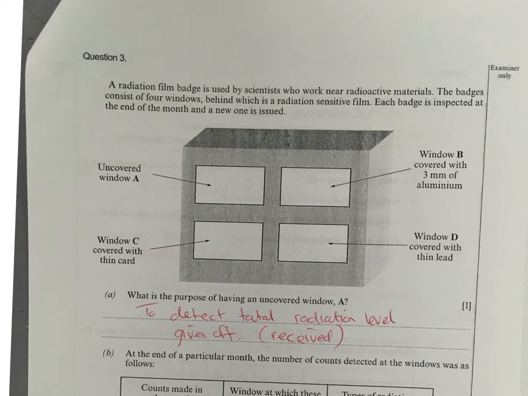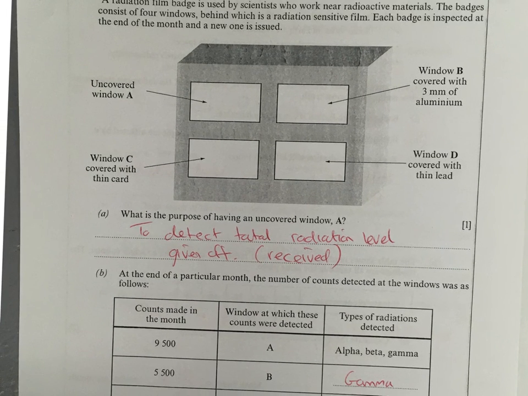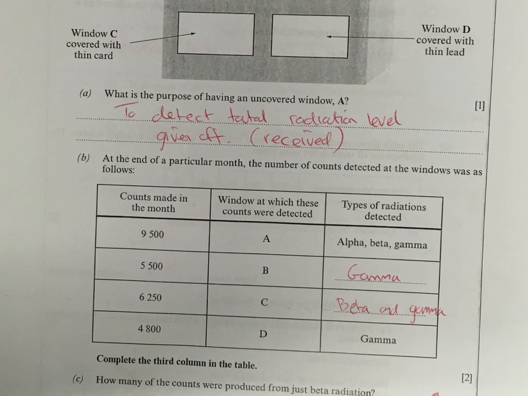I like this question because it's a bit of a problem-solving question. We've got window A, B, C, and D, and they all are going to monitor types of radiation, because they're covered with different materials. This one's 3 millimeters of aluminium, this one's covered with lead, this one's covered with thin card. So you can see where this is going, and this is uncovered. So A really should have all 3 types of radiation coming through it. Let's answer this question first. What is the purpose of having an uncovered window in A? Because we need to detect the total radiation level given off. Let's see how much of the total radiation is given off.